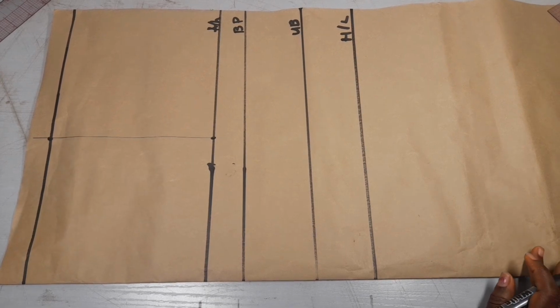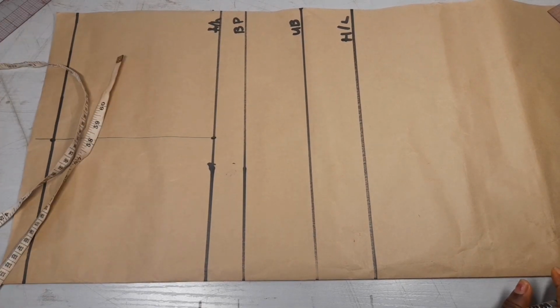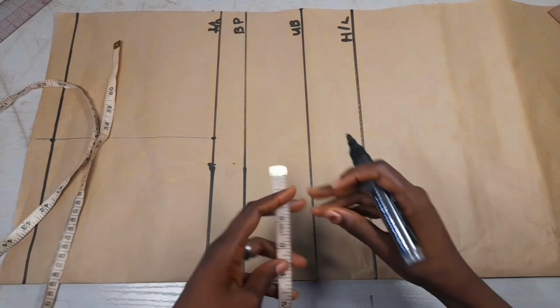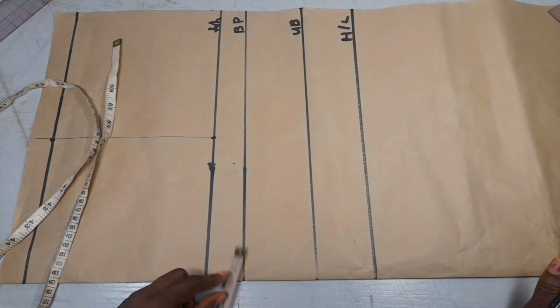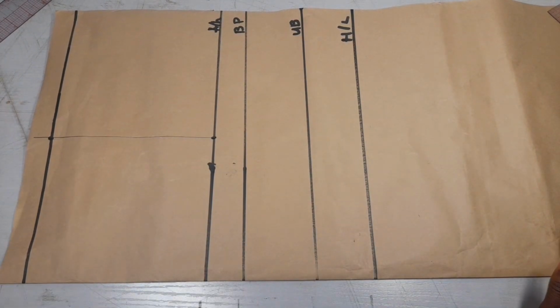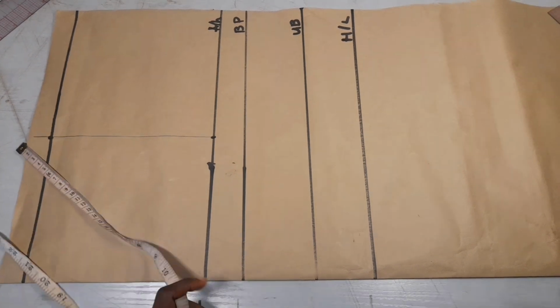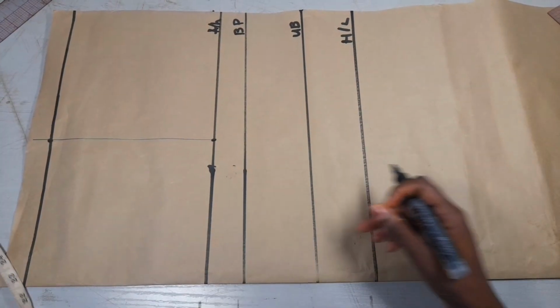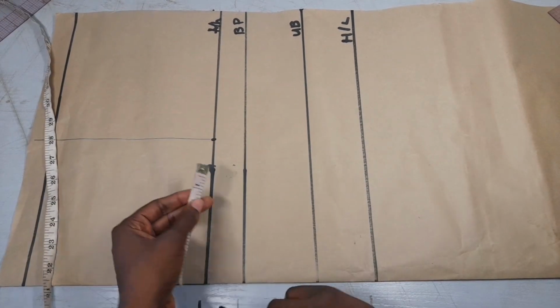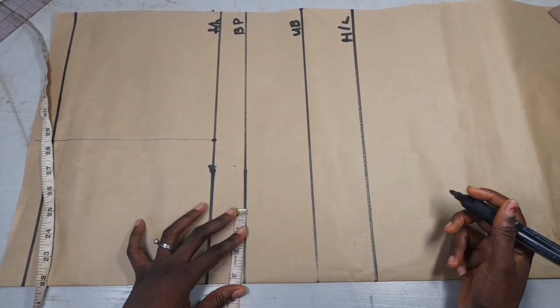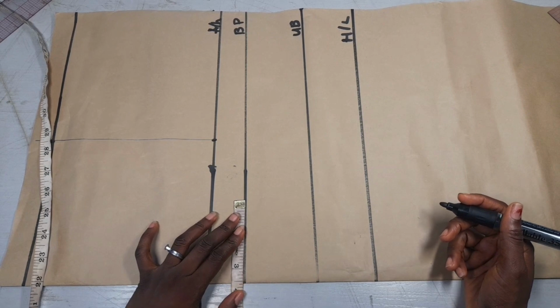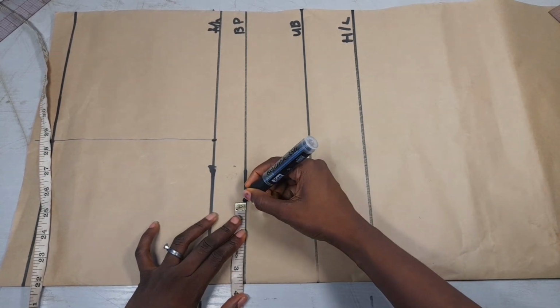Next, we'll be getting our bust span or nipple to nipple, depends on what you call it. For bust span 7, using 3.5. That's 7 divided by 2. That's 3.5. So I'll be measuring it in a straight line from my bust point to my half length.